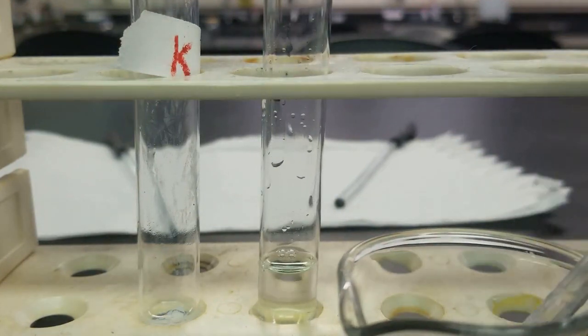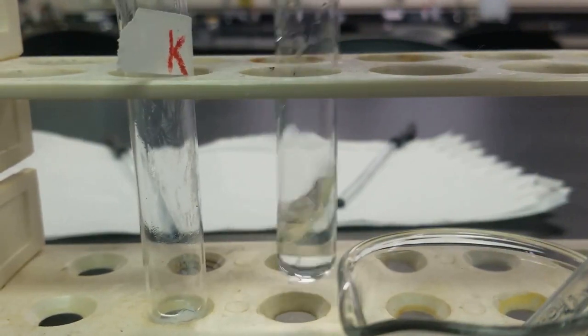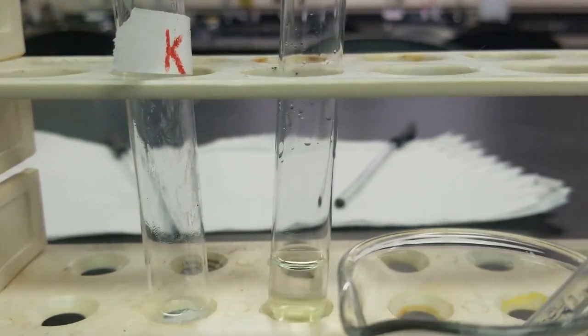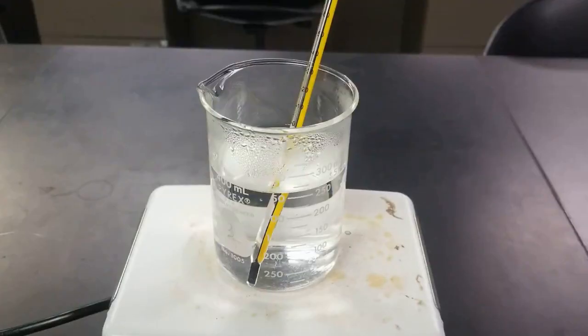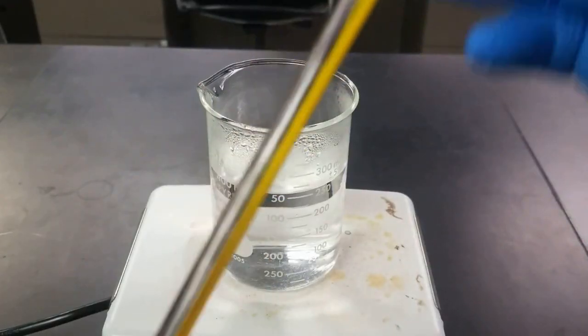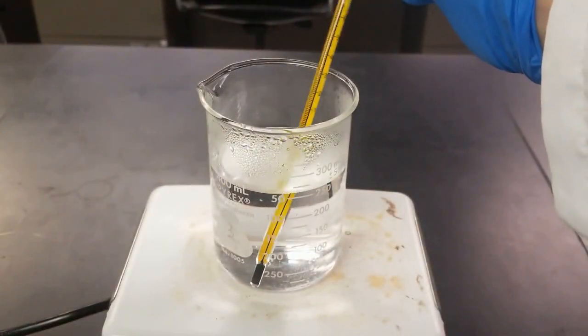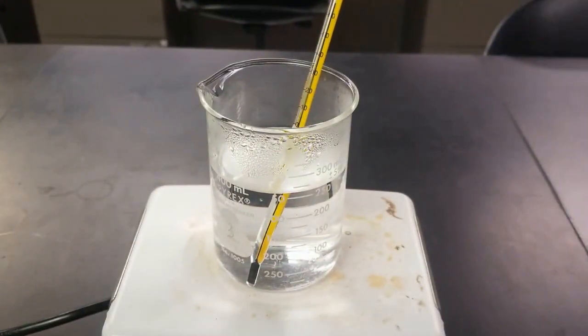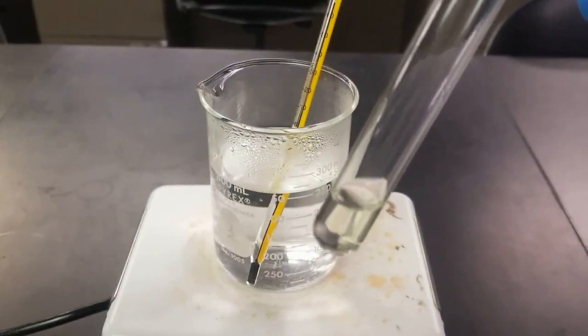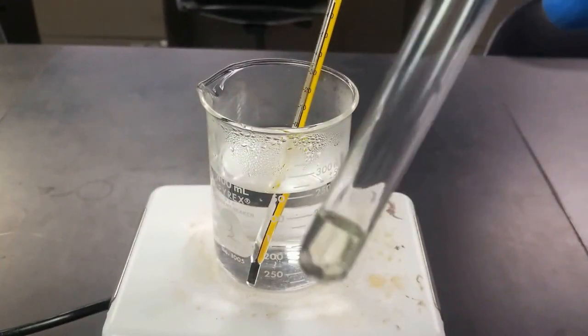Cool. And then I'm going to heat this and look for a yellow color. All right, so I got my hot water bath. You can see it's reading a little high, around 65, 66 degrees Celsius. Doesn't matter, close enough. I'm going to go ahead and add my supernatant that I added my ammonium molybdate to.